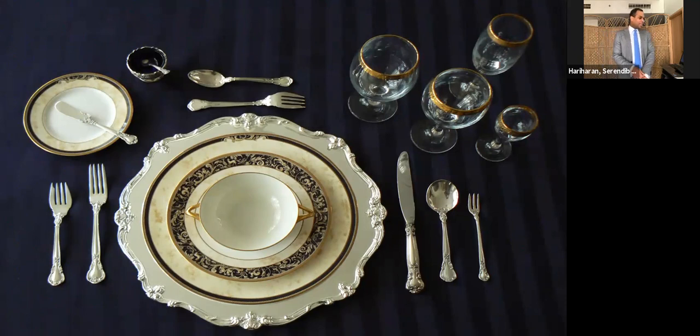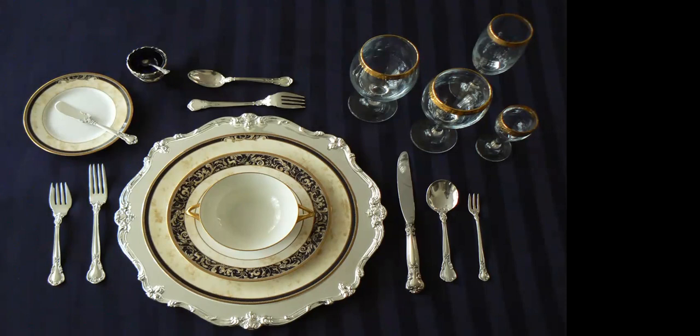Ladies and gentlemen, what do you see on your screen? It's a dinner table, very presentable. Dinner or lunch, crockery, dinner set and cutlery. It can be dinner because there's a soup.